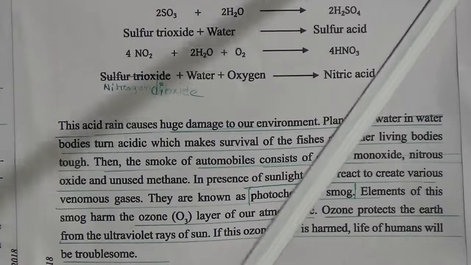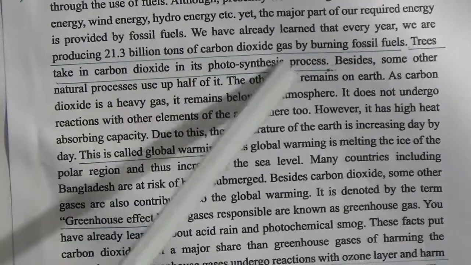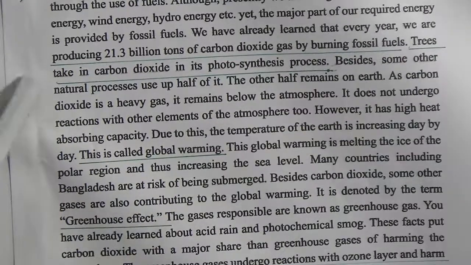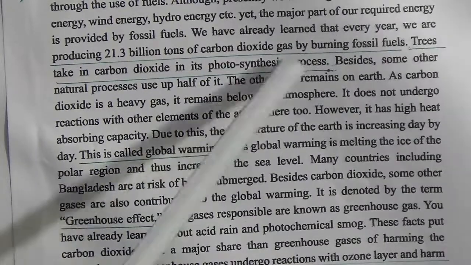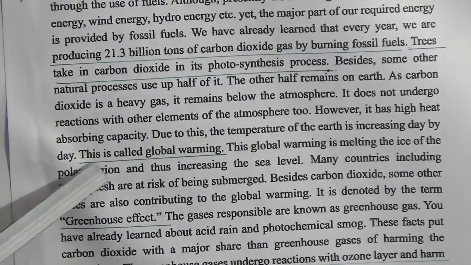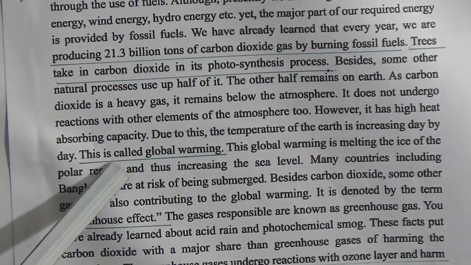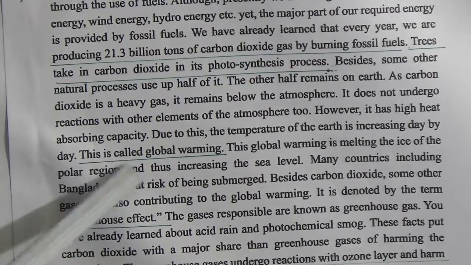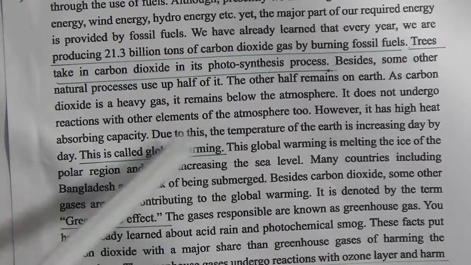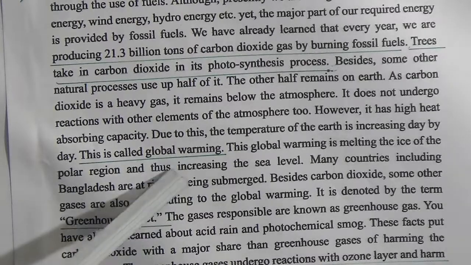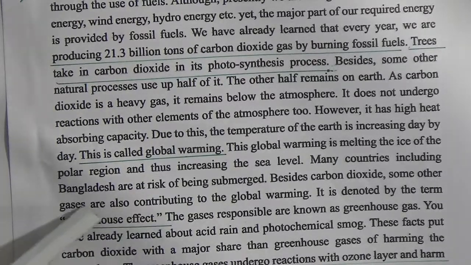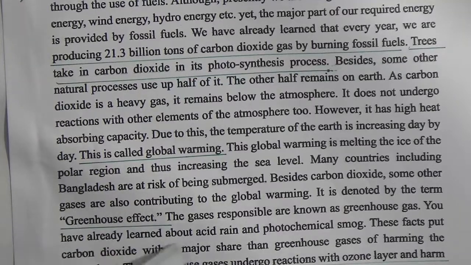Now come to the negative effect of chemical energy. Dear students, we already learned that every year we produce 21.3 billion tons of carbon dioxide gas by burning fossil fuel. Trees take in this carbon dioxide when they go through the photosynthesis process, and this is a greenhouse gas, and the portion which is left absorbs the heat and increases the temperature of the world, and that melts the ice or glaciers in the polar zone, and this is increasing our sea level, and this is known as the greenhouse effect.